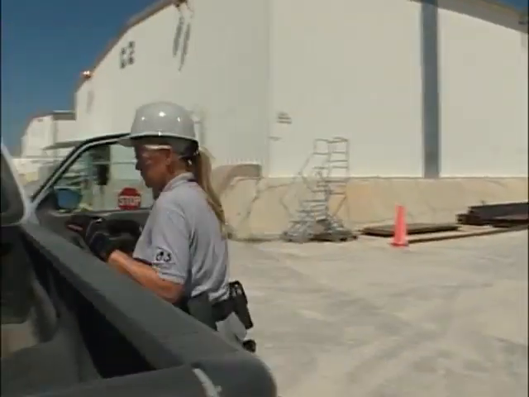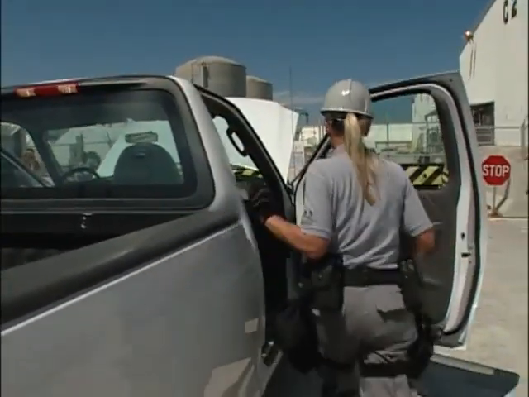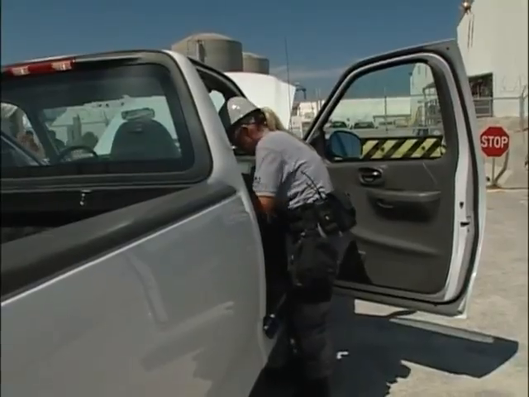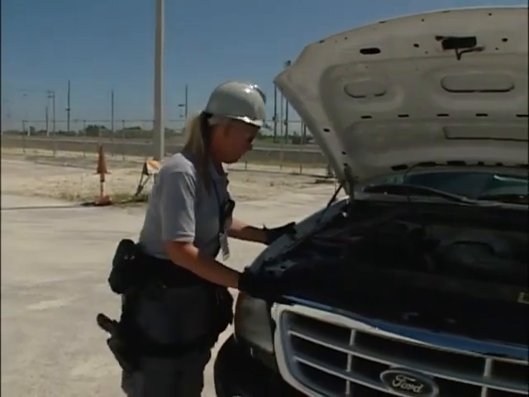Climbing around vehicles, make sure that you have three points of contact if you're climbing up on any stairs to get on top of a flatbed. When you're moving around inside the cab, all different sorts of things can reach out and get you. So we really want to take our time, focus on what we're doing, and be safe.